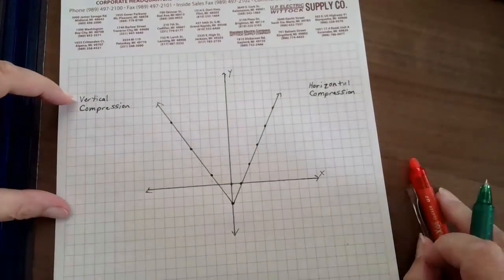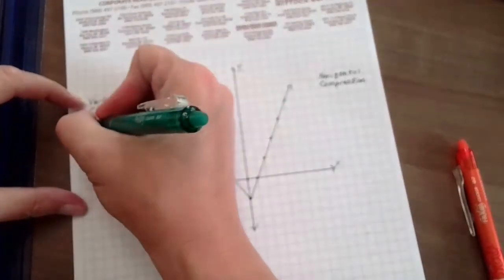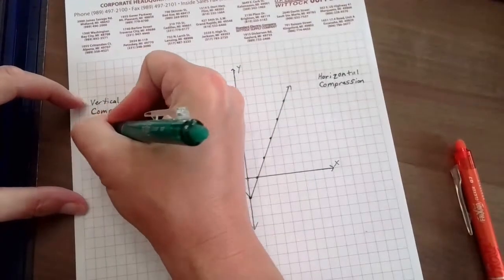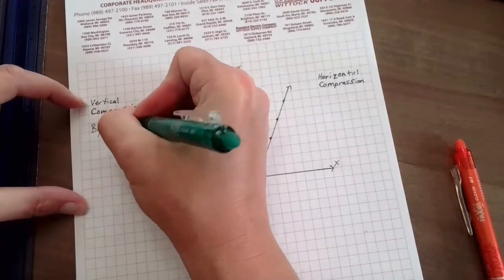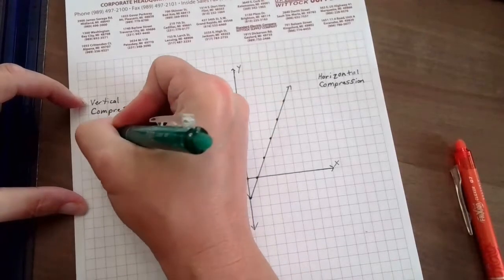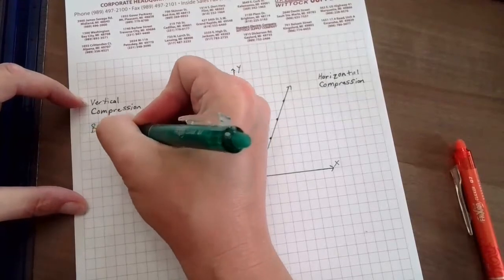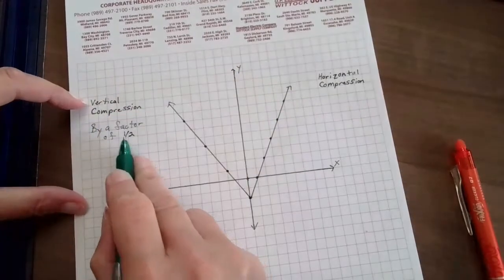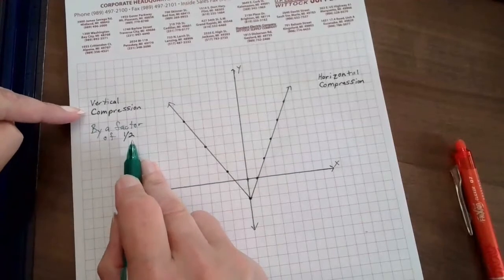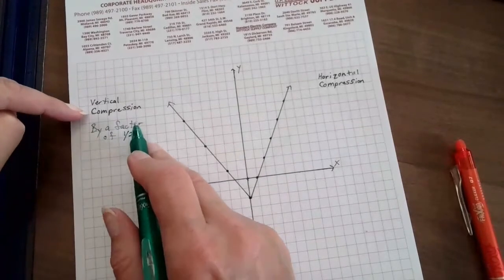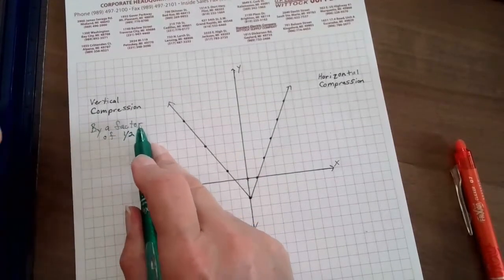and we will start in green. And let's say that we would like to do a vertical compression by a factor, ooh, that looks like an important word, by a factor of 1/2. All right, so to squish something, to take half of it, that number fits with that word. To take half of it is to compress it. And by a factor, that is important, all right?